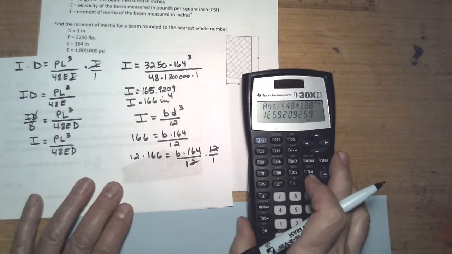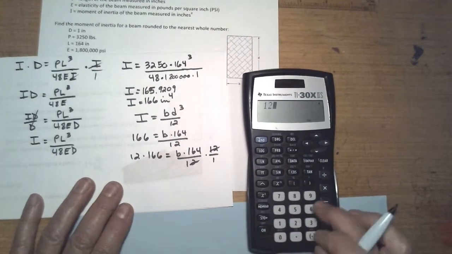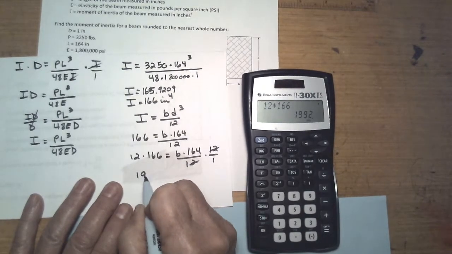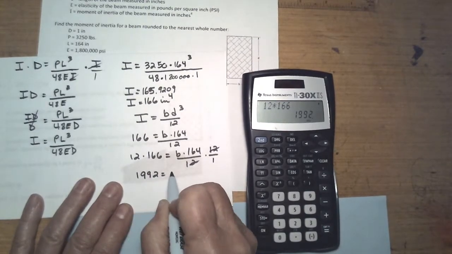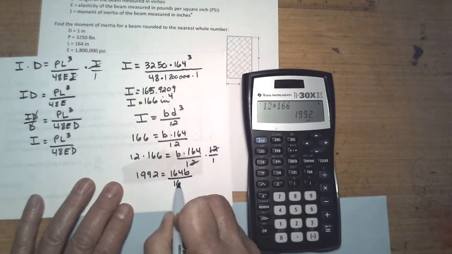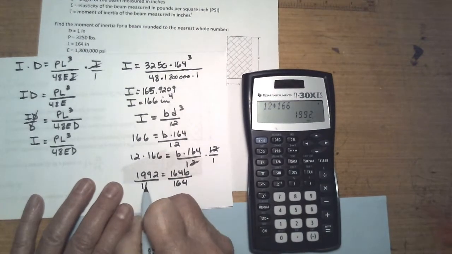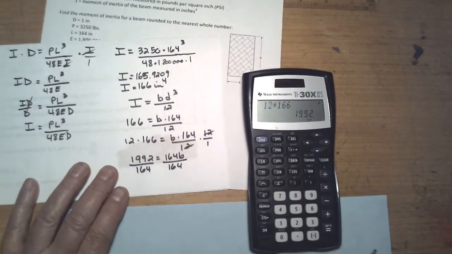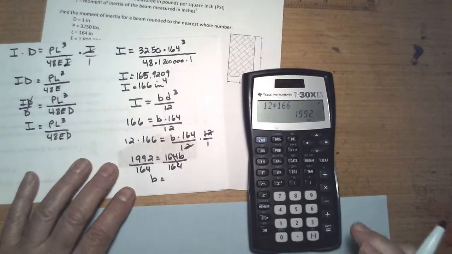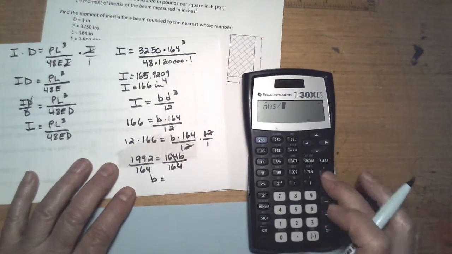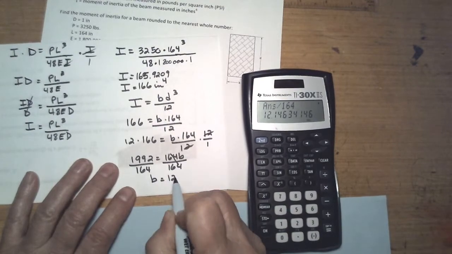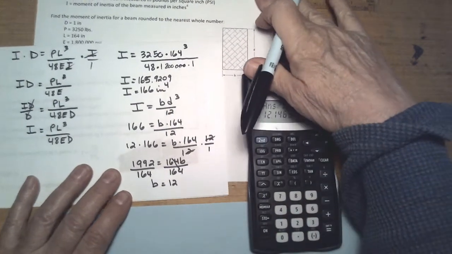So I'm going to figure out what 12 times 166 is. And so I get 1992 equals 164B. Divide both sides by 164. These guys drop out. B equals 1992 divided by 164. So I get 12 and change.